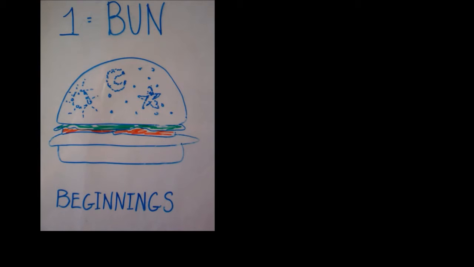So now we start first on our list would be one bun. And the bun that I call to mind is a hamburger bun that has sesame seeds arranged looking like a sun and a moon and a star, which calls to my mind creation. And with all the other associations of Adam and Eve and the garden, the fall, and Cain and Abel, leading right up to the flood and then the Tower of Babel. This would be considered the beginnings, the first 11 chapters of Genesis.